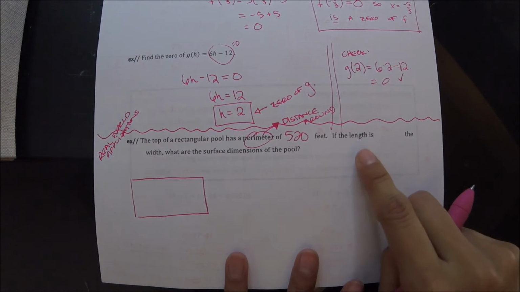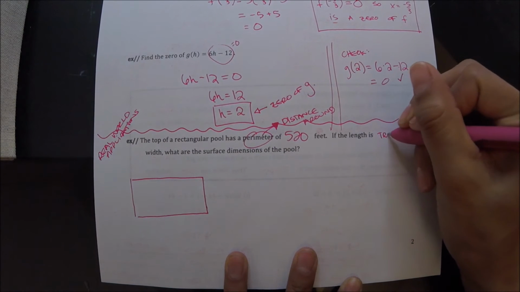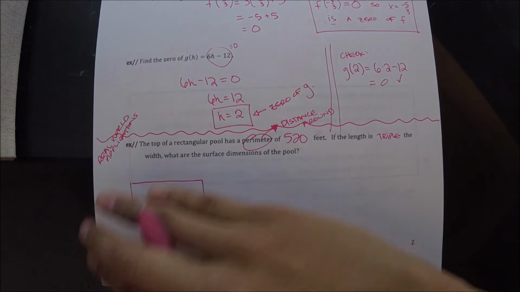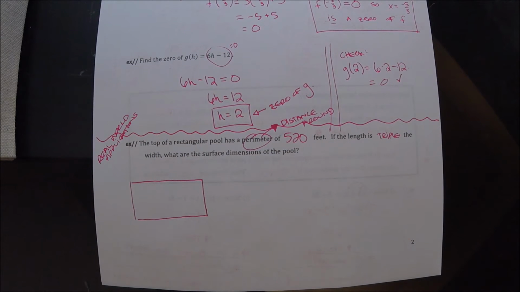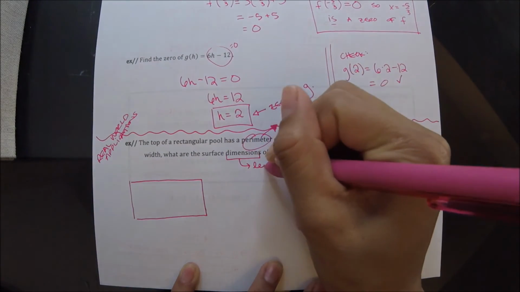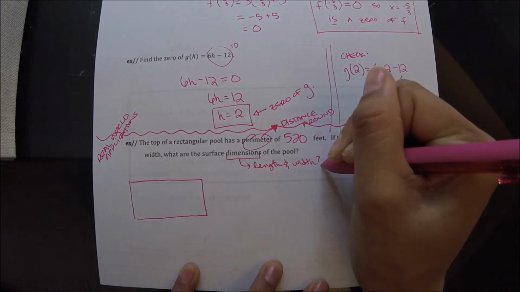Okay, and then it says the length is triple the width. If that's true, what are the surface dimensions? Okay, so the dimensions it's asking for are length and width. That's what we're trying to find.